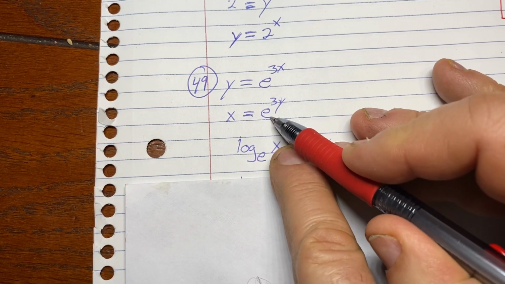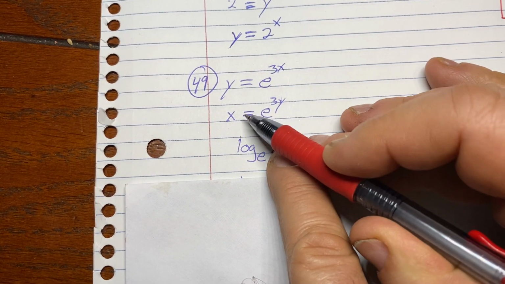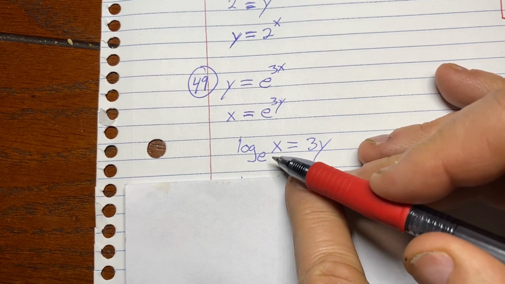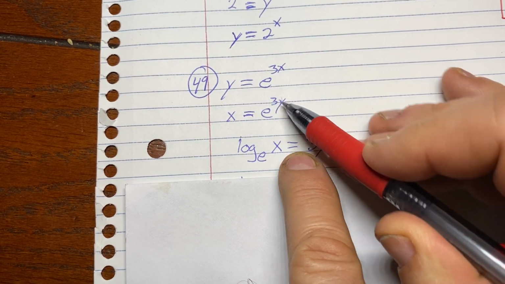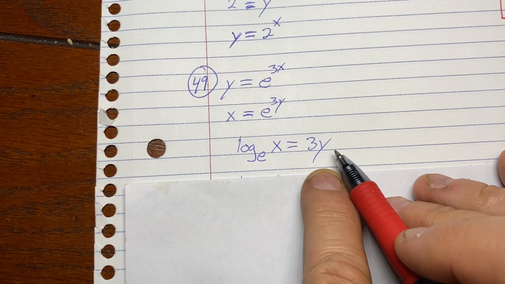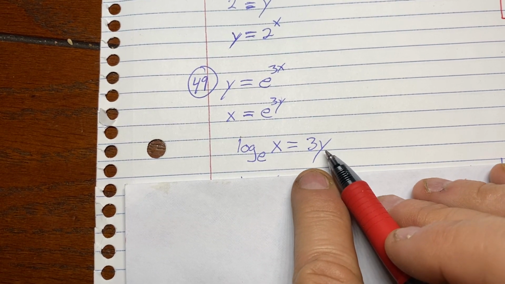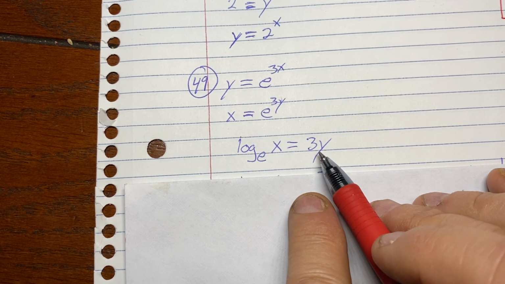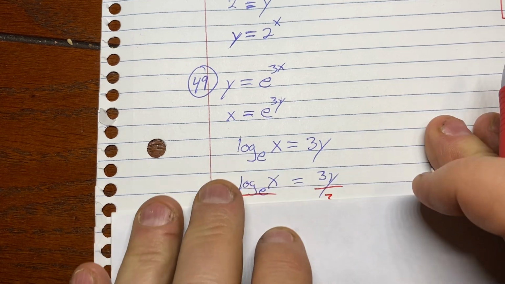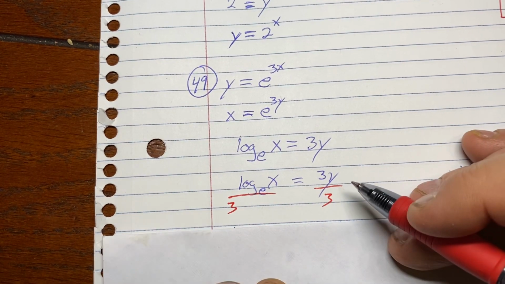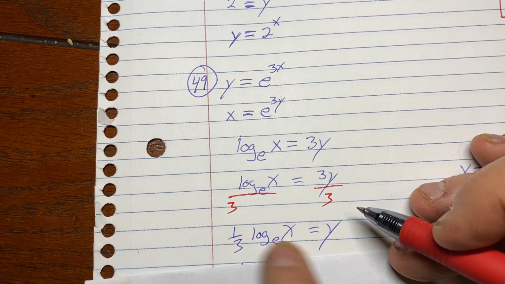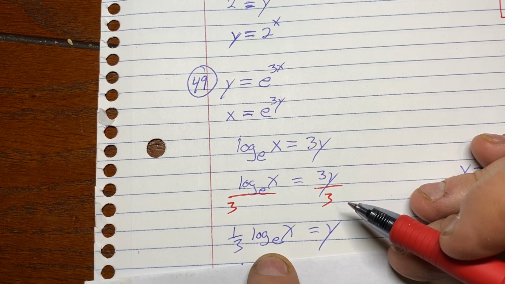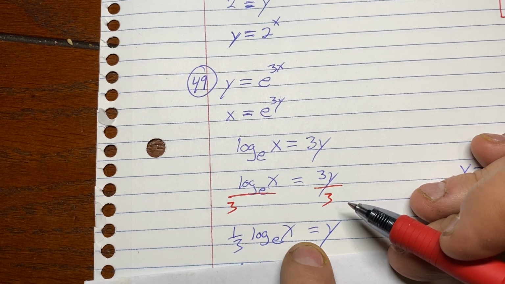Log base e of x equals that exponent. You get that. We're getting close to the value of y. How do you get 3 to the other side? You always do the opposite operation. The opposite of multiplying by 3 is dividing by 3. Divide both sides by 3, and then you get this. So 1/3 times log base e of x equals y.